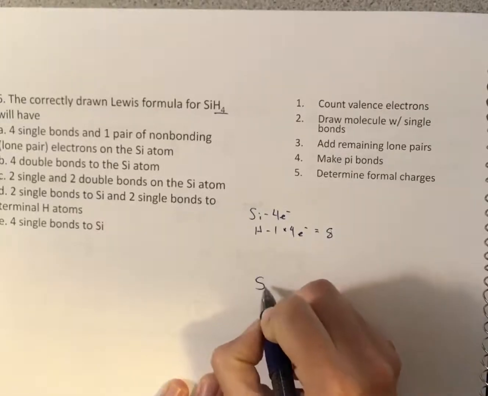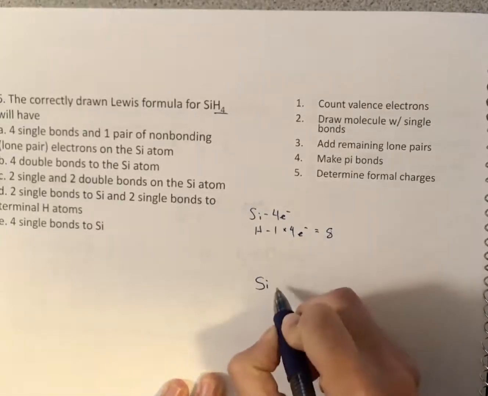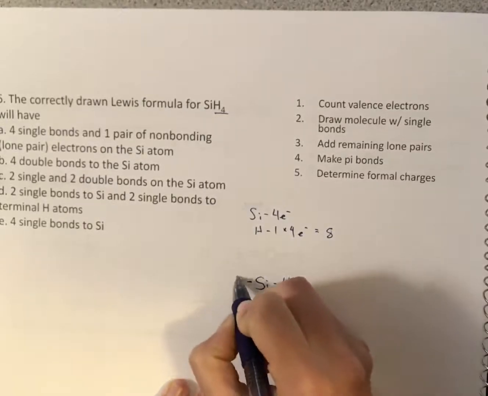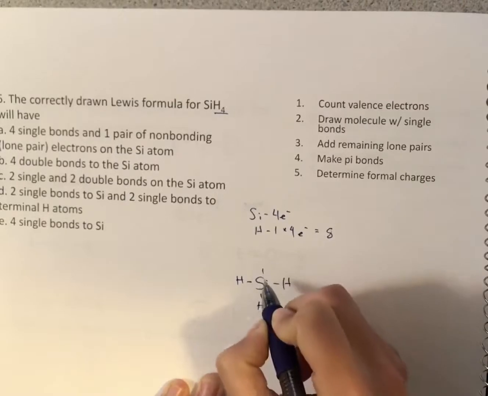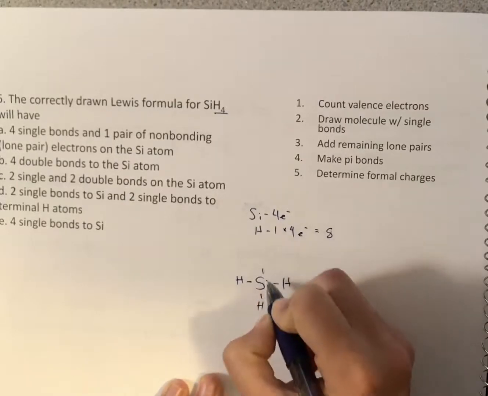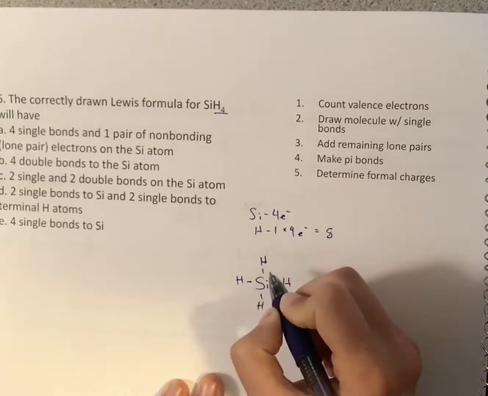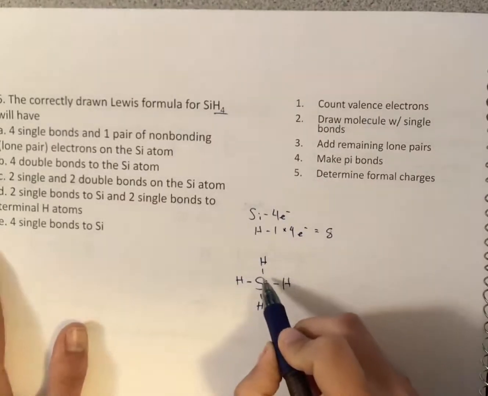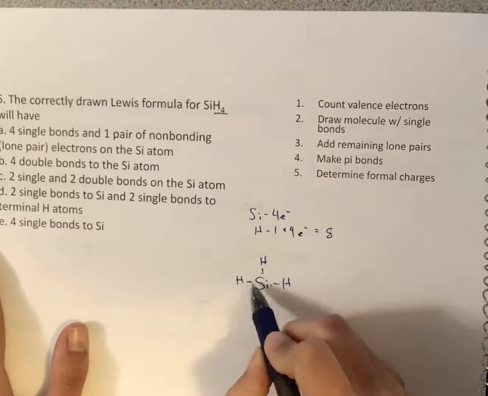Silicon's going to be our central one, and then we'll put our 4 H's on the outside. So if we count up our electrons, that's 1, 2, 3, 4, 5, 6, 7, 8.